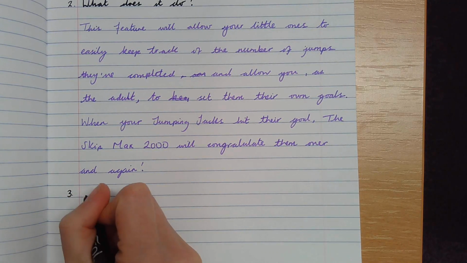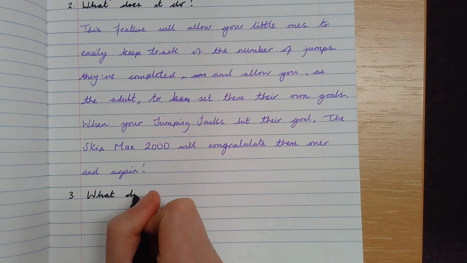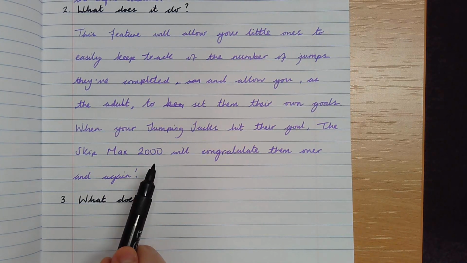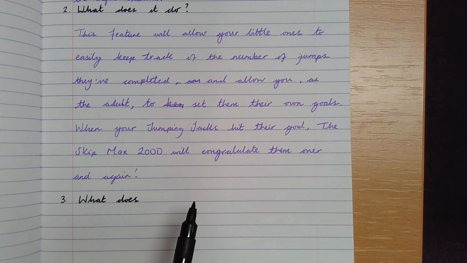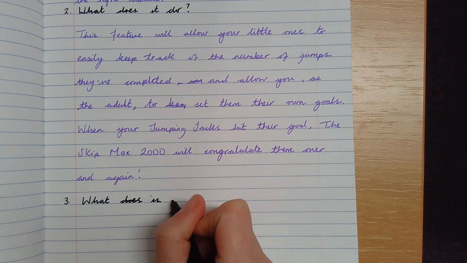What is the benefit? Well, I've spoken about, let me go back to my paragraph, I've spoken about the fact the Skipmax keeps track of the number of jumps. So the benefit of that is your child won't lose count. And what's the benefit of adults being able to track their child's goals? Well, they can set them targets and see how much exercise they're getting. So what is the benefit?